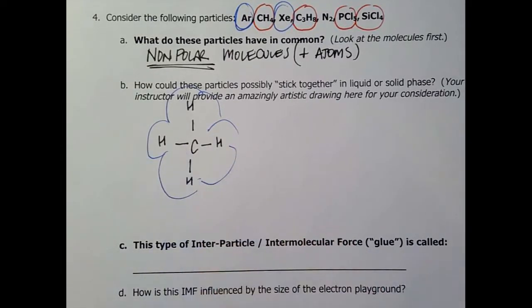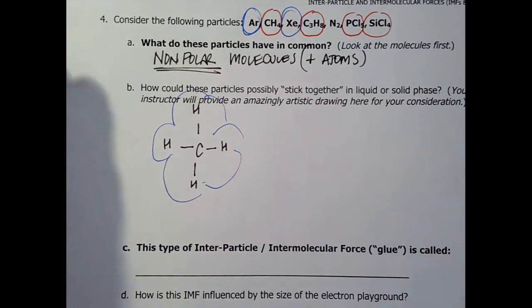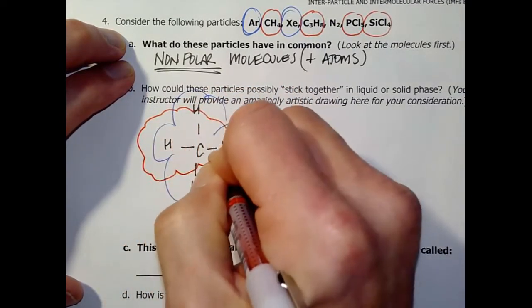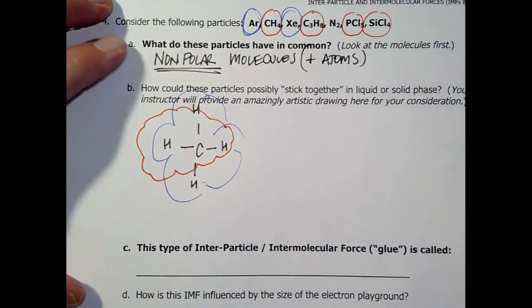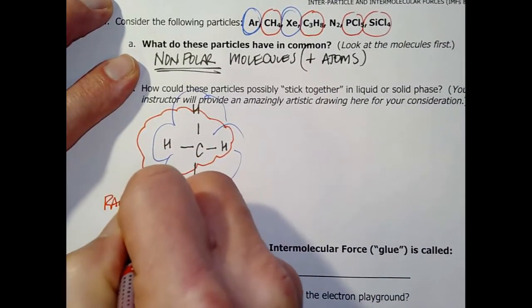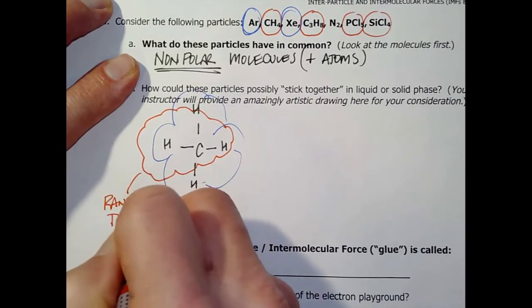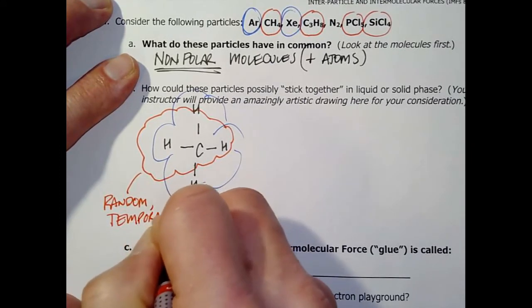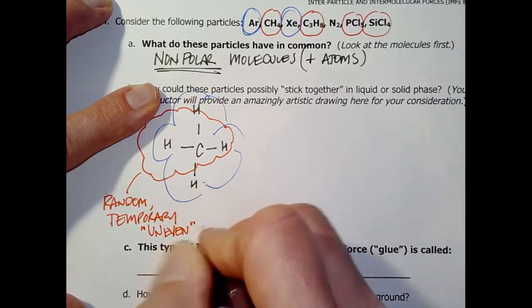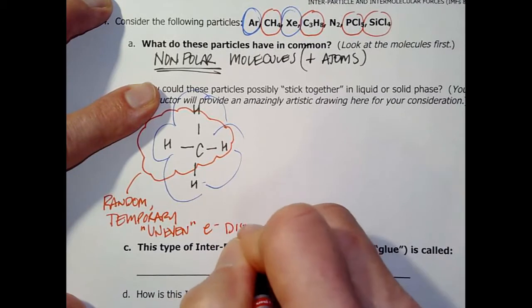If you put 10 kids on the playground, is there ever a chance that all 10 kids might be at one side or the other? Well, sure, if the kids are running around randomly, there's no reason why at some point that electron distribution might look like that. This is just a random, temporary, let's say uneven electron distribution.